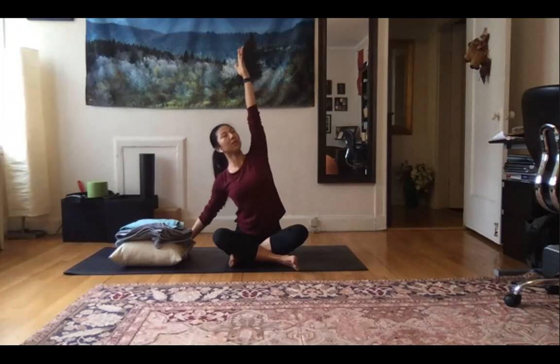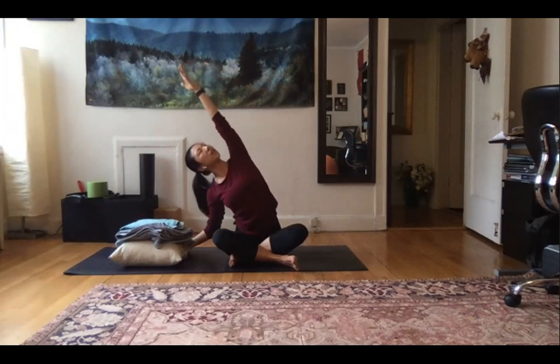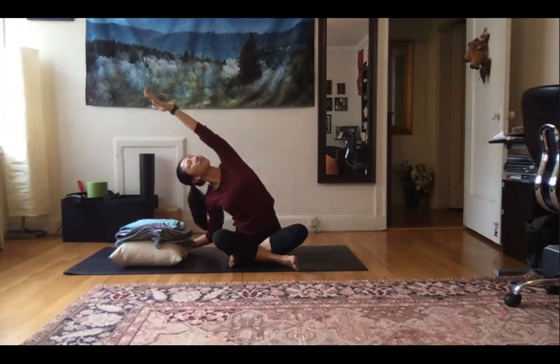Exhale, drop one arm. So for me, it's my right arm. If you're mirroring, it might be your left arm. Towards the floor as you walk the fingers out towards the side. Just gently open up the side body here. Maybe you gaze up at that top elbow or wrist. If this strains your neck, feel free to gaze down at the floor.